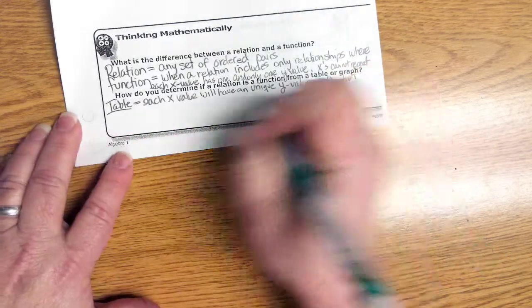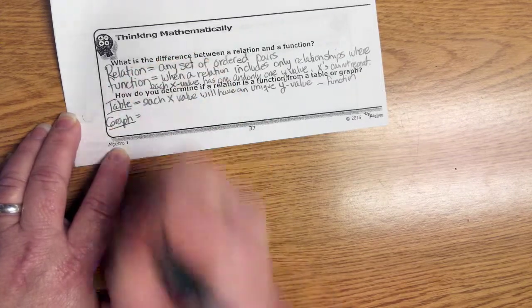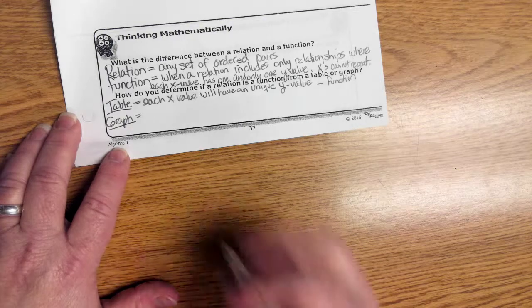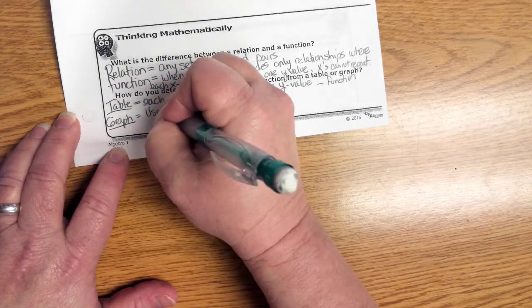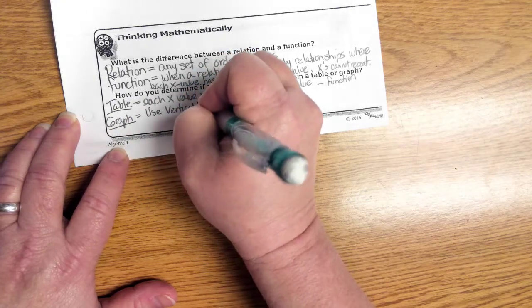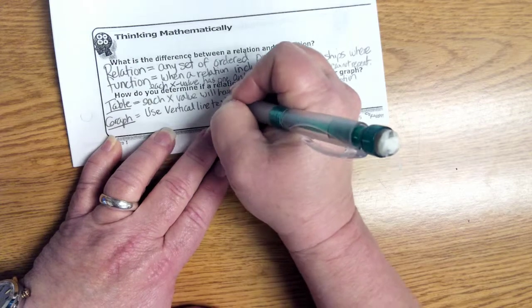In a graph, do you remember what we used to figure out whether it was a function or not in 8th grade? Use the vertical line test, is what we call it.